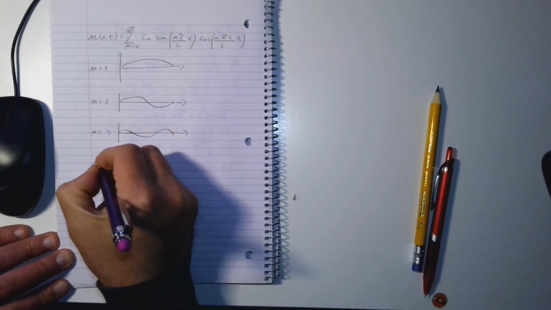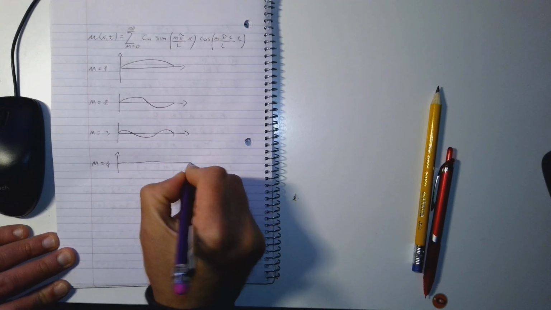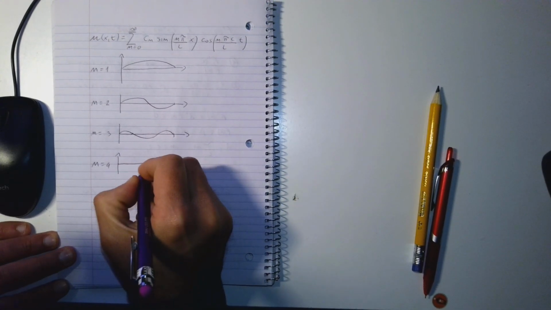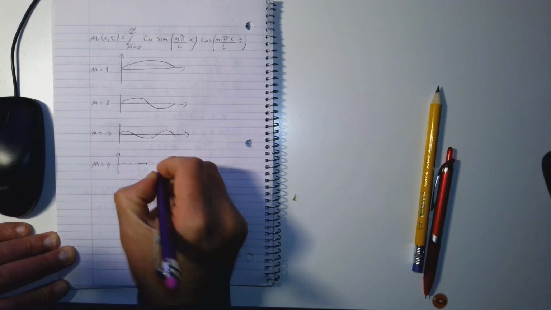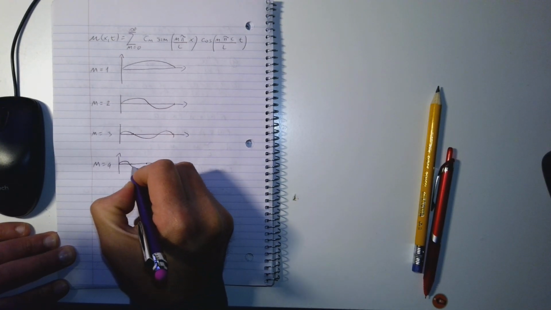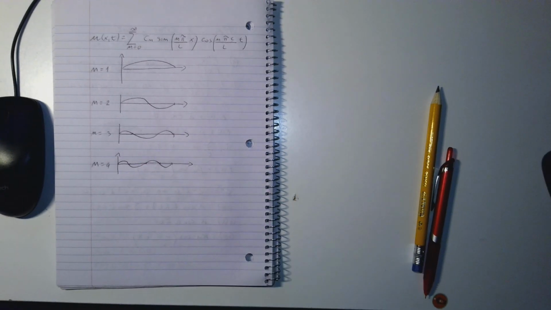If n is equal to 4, the deformation will be like this, and so on. We can keep going up to n equal to infinite.